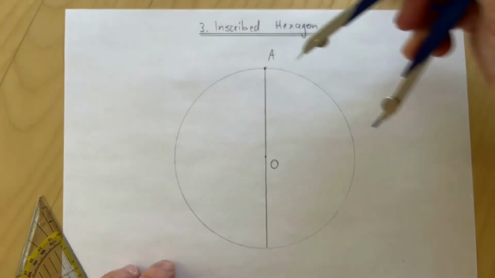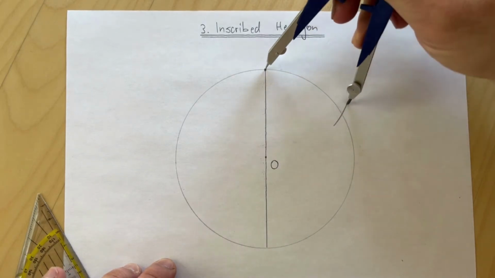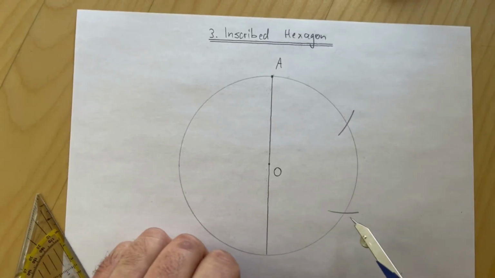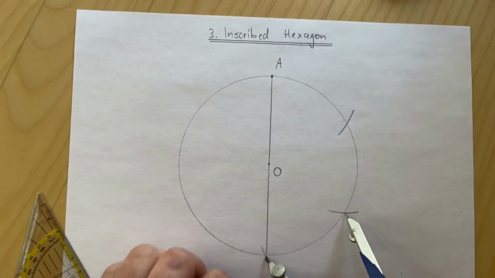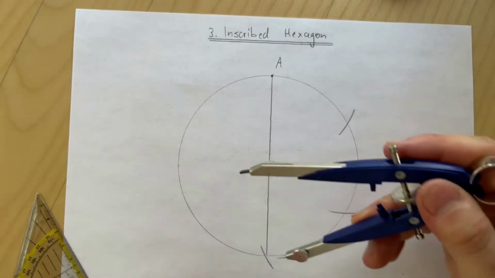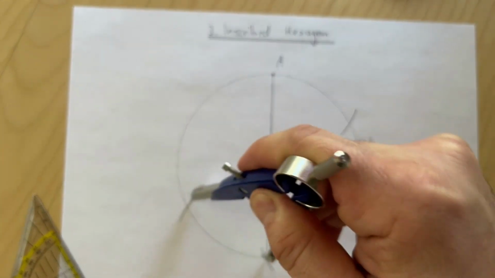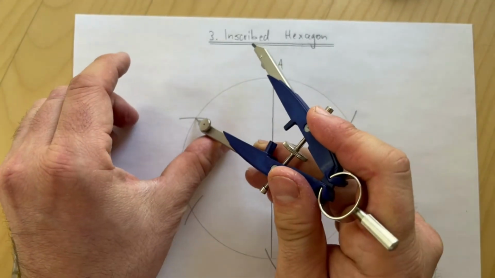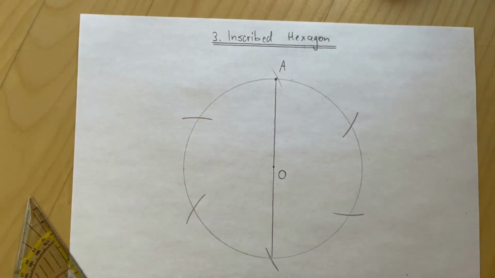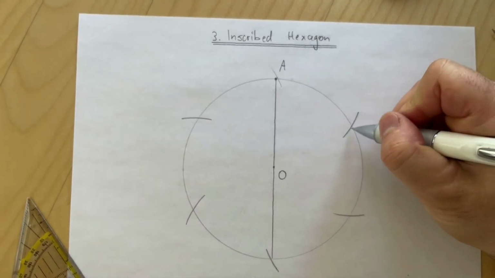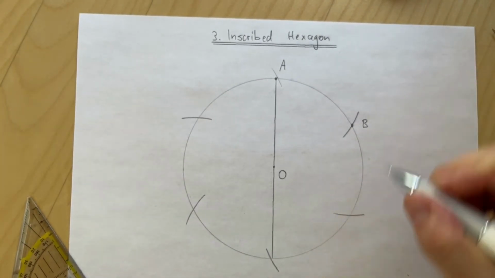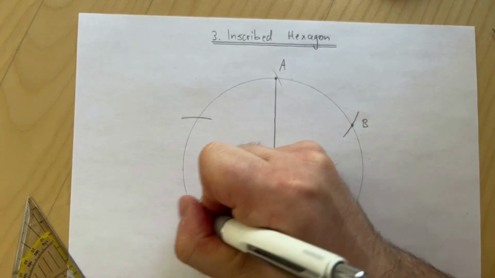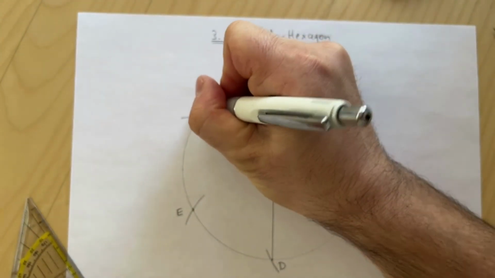And we are going to copy the radius over until we reach point A again, okay? So this should actually coincide here, which it does. Now at this point, we continue by drawing 2 more arcs, and the last one again should be coinciding here. Okay, so at this point, we just label these. So we label this as point B, point C, point D, point E, and point F.